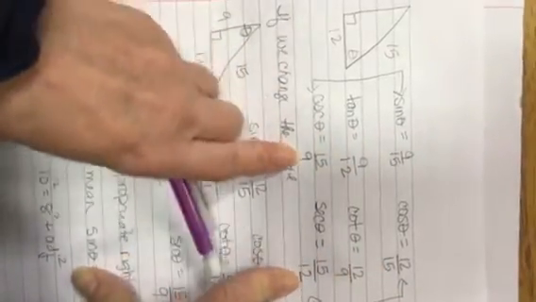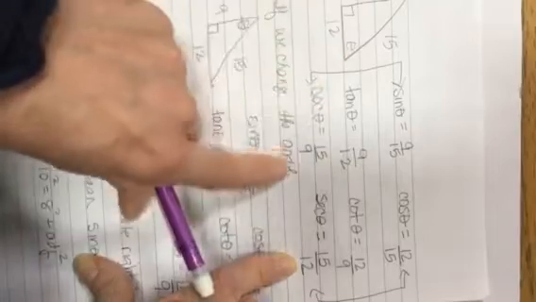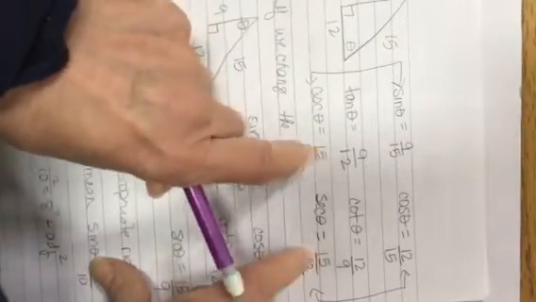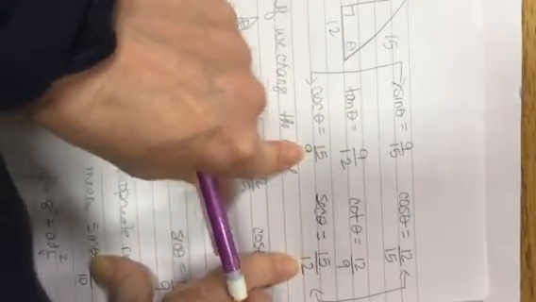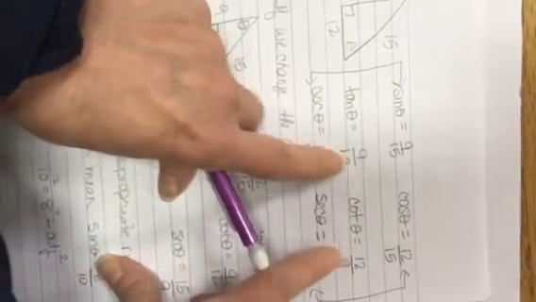Likewise, cosecant and secant have to be greater than 1 because they have the hypotenuse in the numerator and one of those other two smaller sides in the denominator. So secant and cosecant have to be greater than 1. And tangent and cotangent doesn't matter. They can be any number they want.